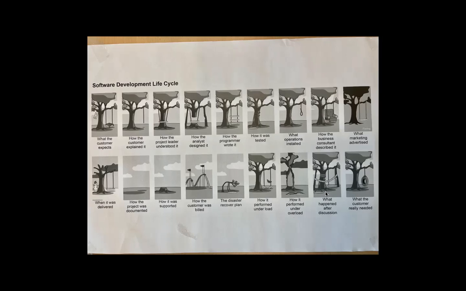What happened after discussion? Then we'll see what is now happening. What the customer really needed was this. This was what was expected, but according to all factors put into consideration, this was what was supposed to be put in place.